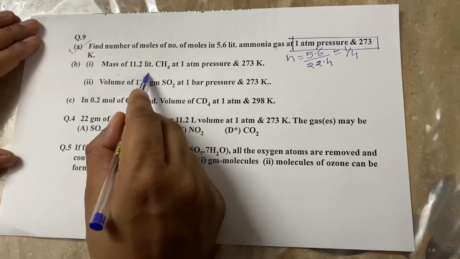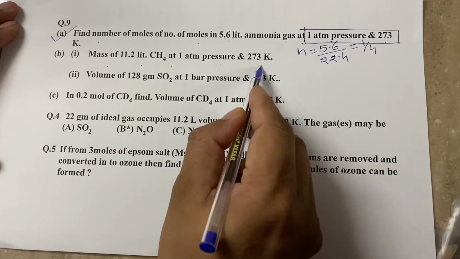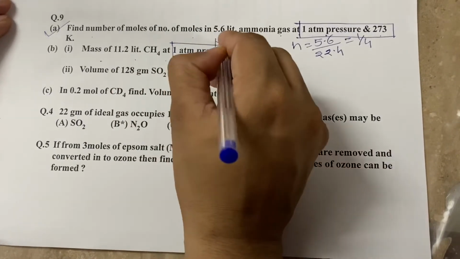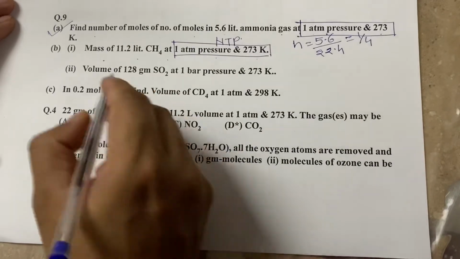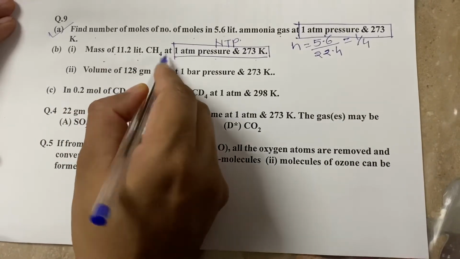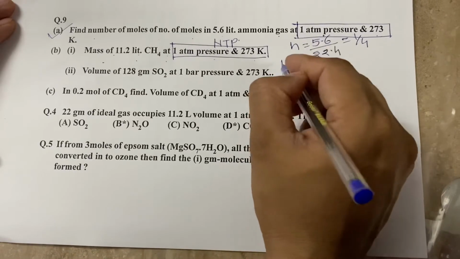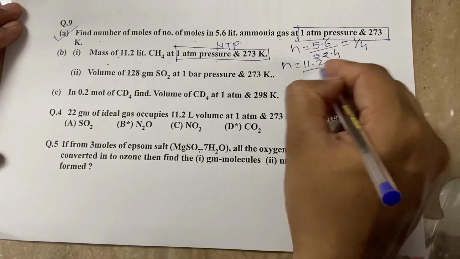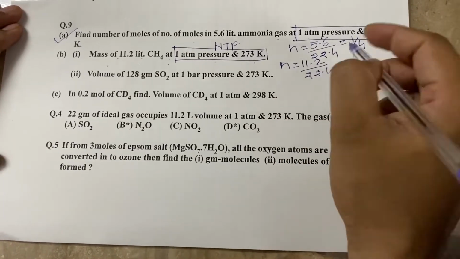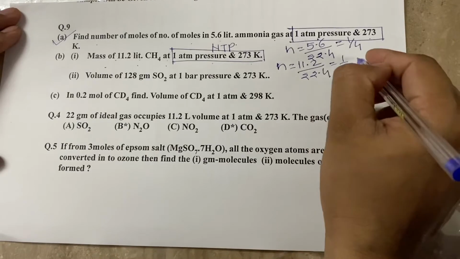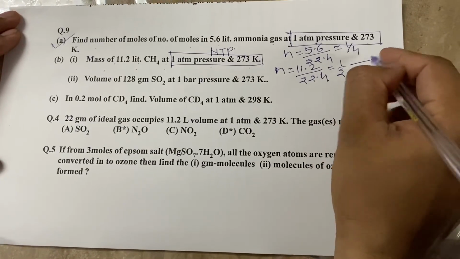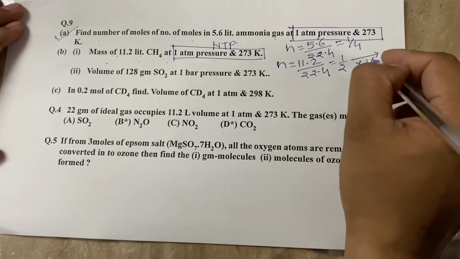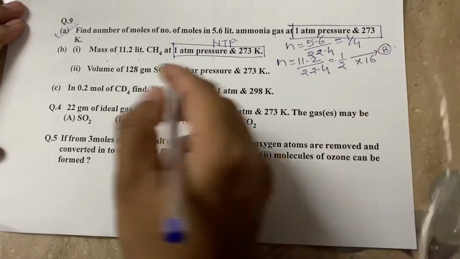Now the mass of 11.2 liter CH4 at 1 atm pressure and 273 Kelvin is to be calculated. Obviously 1 atm and 273 Kelvin is the condition of NTP, which is normal temperature and pressure. So to calculate the mass of 11.2 liter of CH4, first we will calculate the number of moles, that will be equal to 11.2 divided by 22.4. So this will give 1 by 2 moles of CH4. Now it is to be converted into mass, so we will multiply this by 16. So this will get 8 gram.